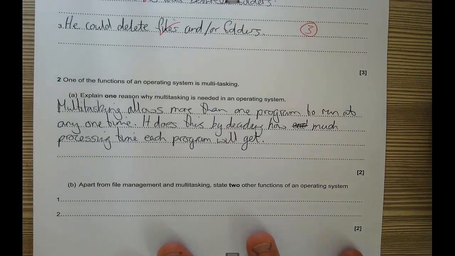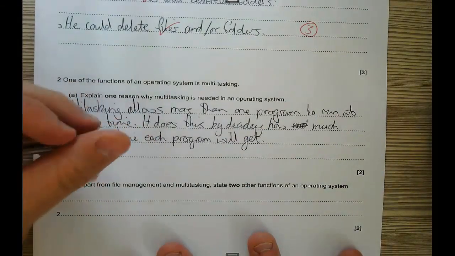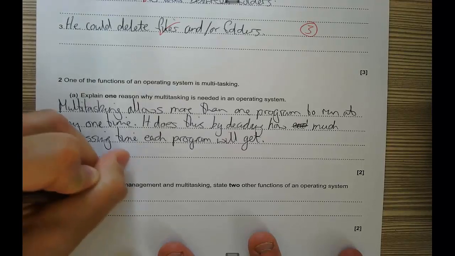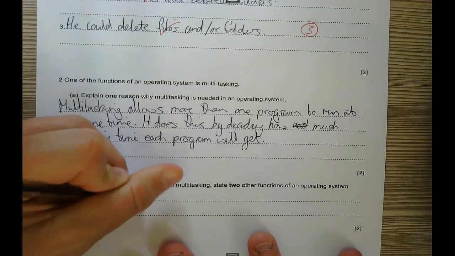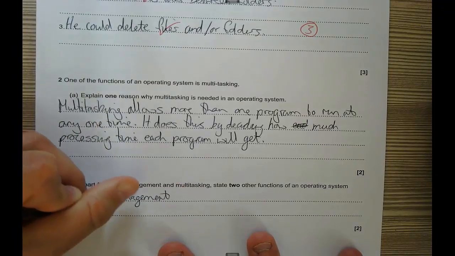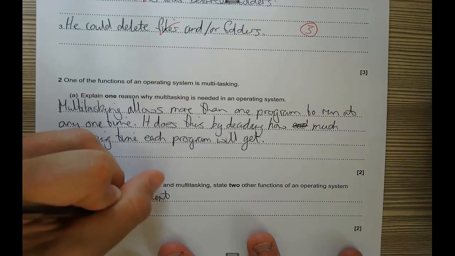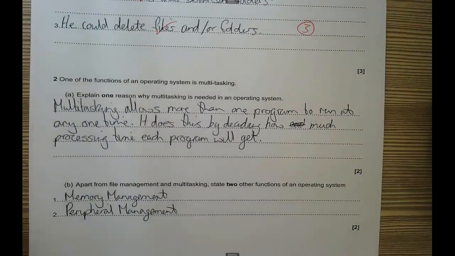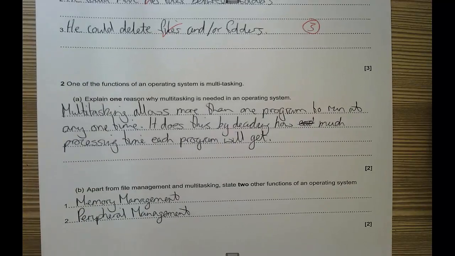So apart from file management and multitasking, what are 2 other functions? Well, I can remember memory management is 1, and peripheral management is another. Okay, so let's just have a look at these final answers.